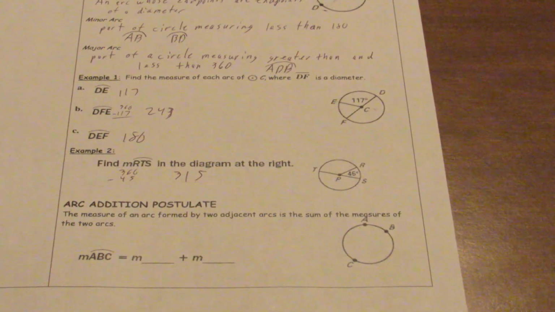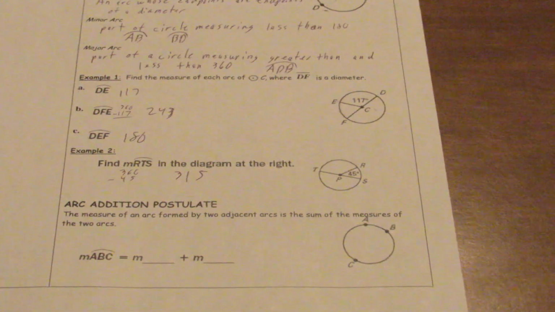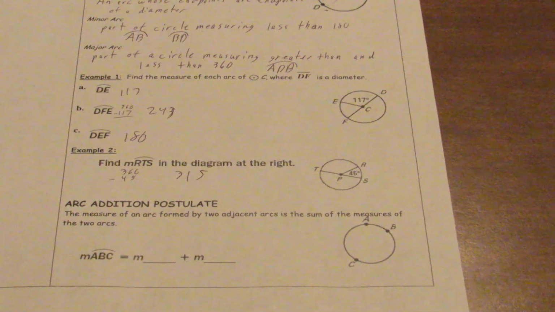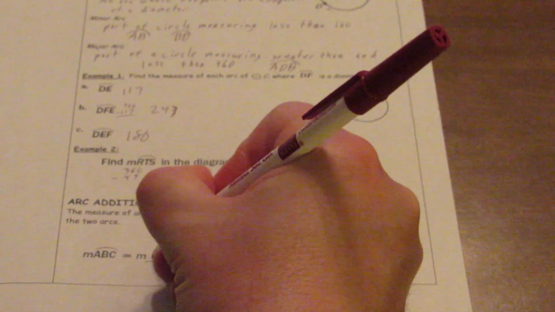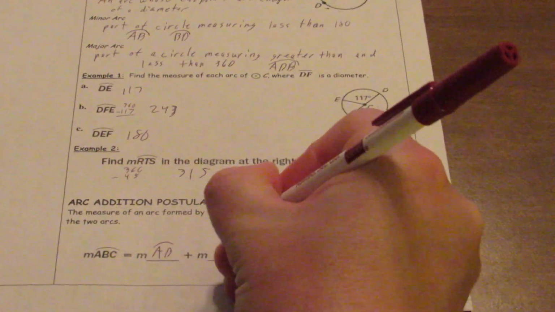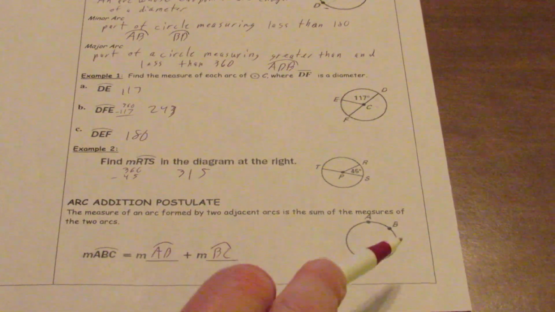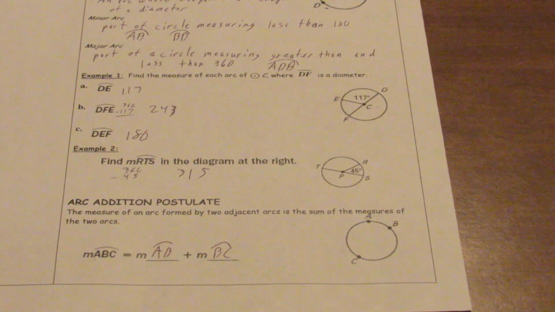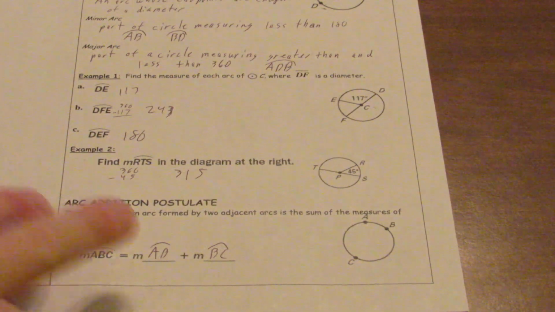Then we have the arc addition postulate. We've dealt with addition postulates in the past. Arc addition postulate is saying if I add two smaller arcs, I get the whole large arc. So arc ABC is made up of arcs AB and BC. So if I know this is 70 and I know this is 100, then I know this is 170. And it's just letting us do that. We can combine arcs and then solve.